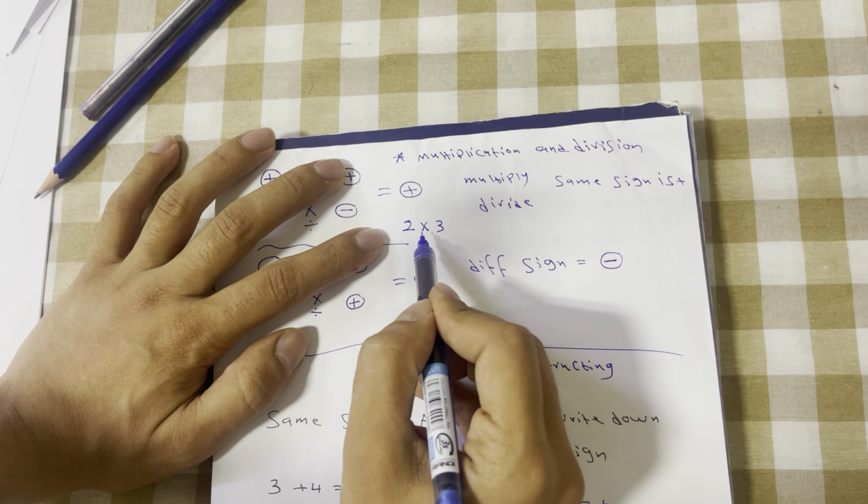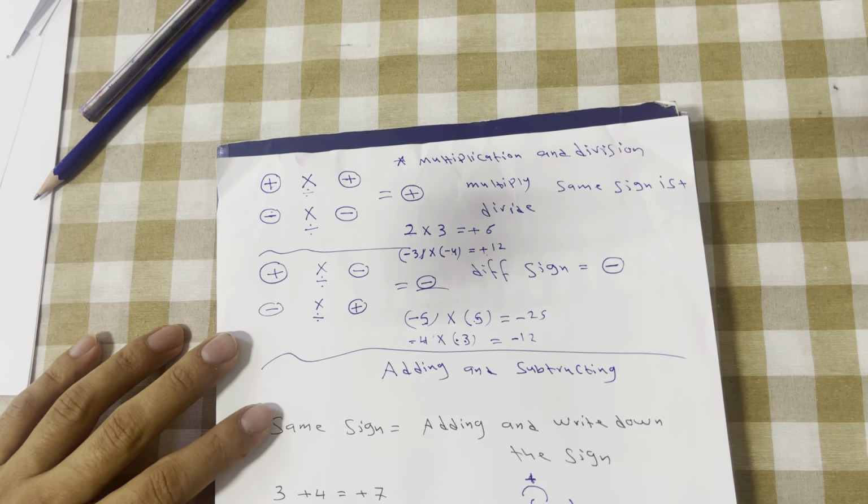Like what? When we have negative 5 times 5, negative times positive is negative. 5 times 5, 25. Or when we have negative 4 times 3, negative times positive, negative. 4 times 3, 12. So it means when we have different signs with multiplication or division, we have to write down the negative in front of the number. Okay.